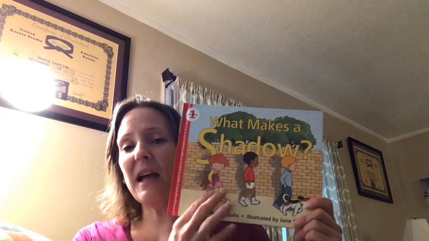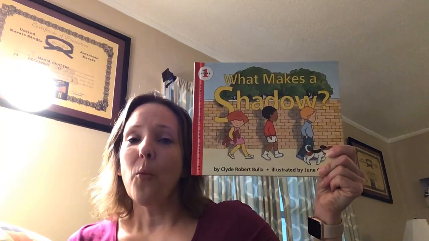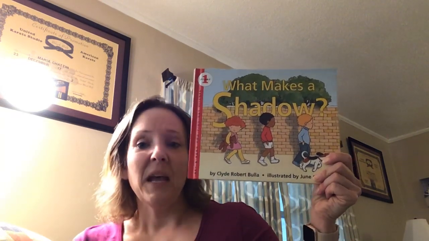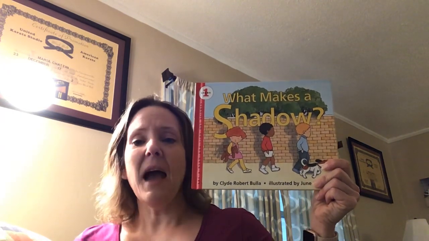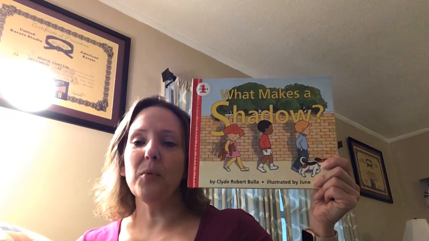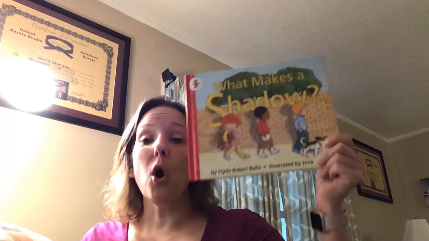But today, I want to go ahead and point out this book, What Makes a Shadow? And when we're reading this book, let's think about the details and the main idea of this book. Remember, details tell us what that main idea might be. So our main idea is what the whole book is about. All right, let's get to it.